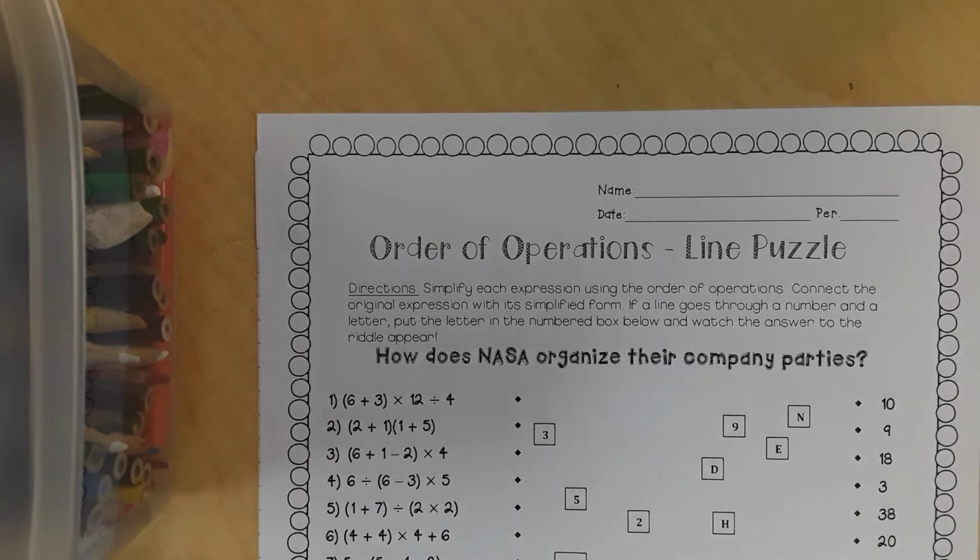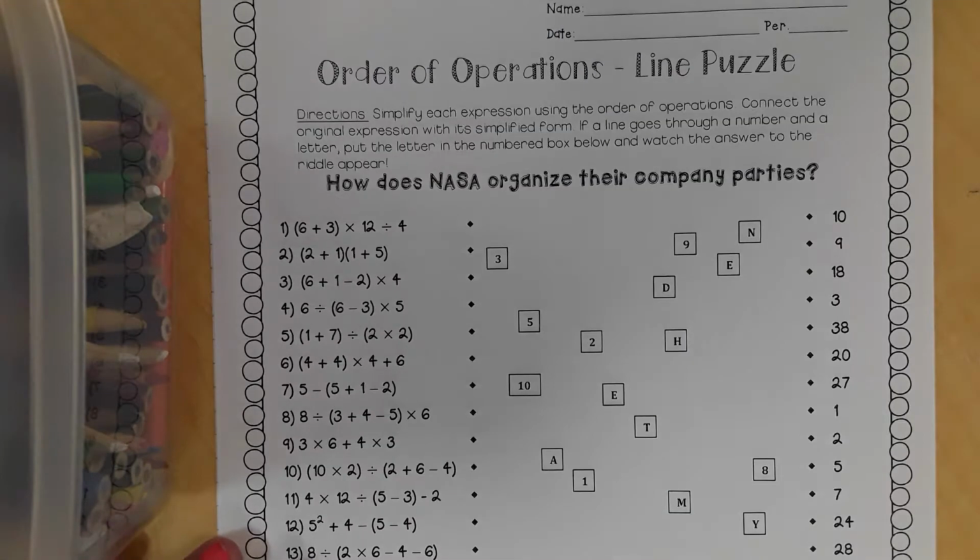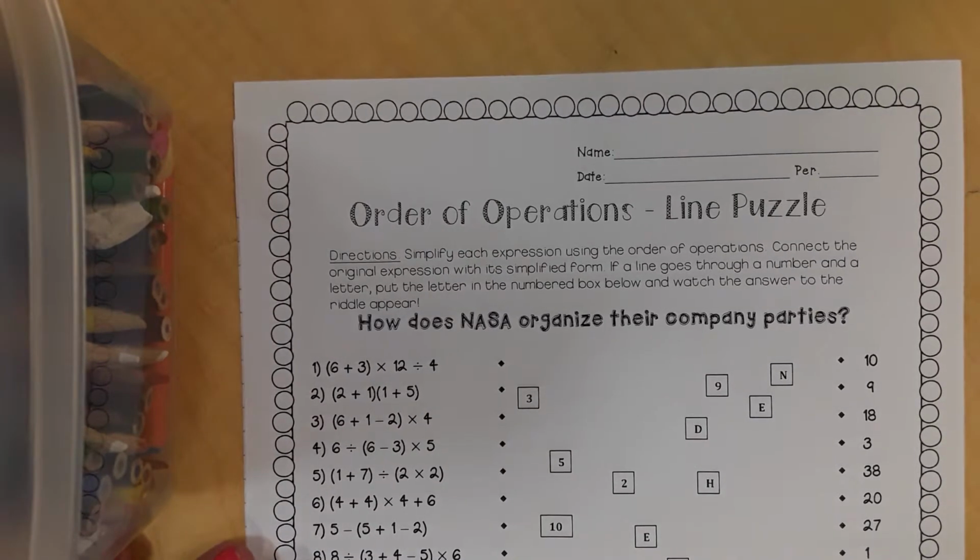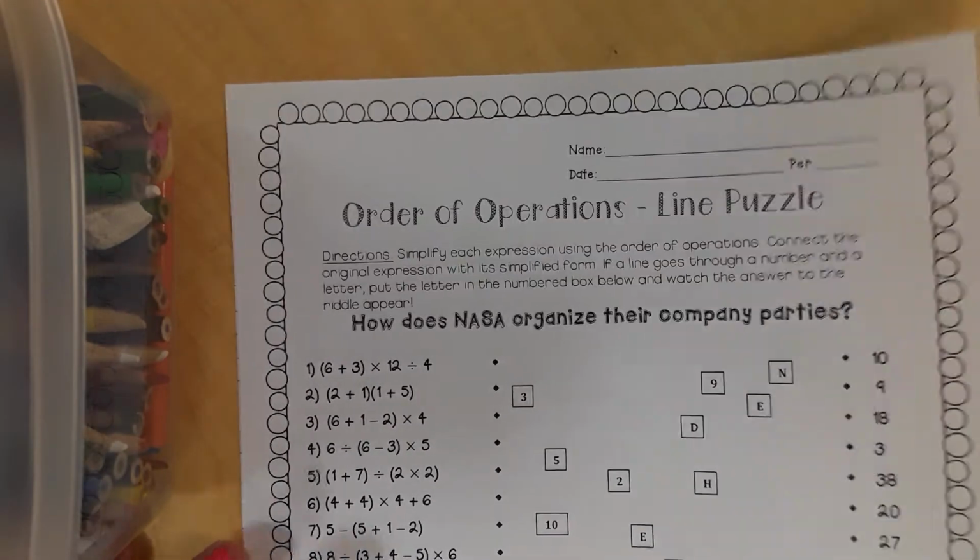We're going to do a little review today on order of operations, something that we've known for some time, but maybe is not in the forefront of our memory. So we have our little worksheet here. We're going to get started. We're going to do a few in the beginning and then send you off on your own.